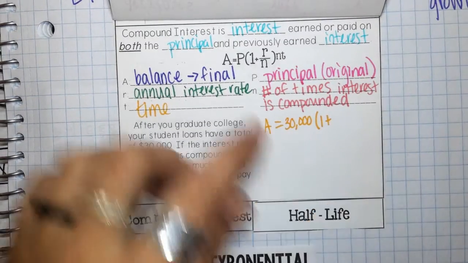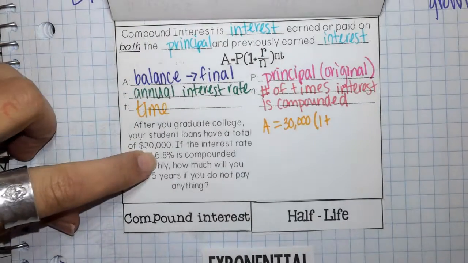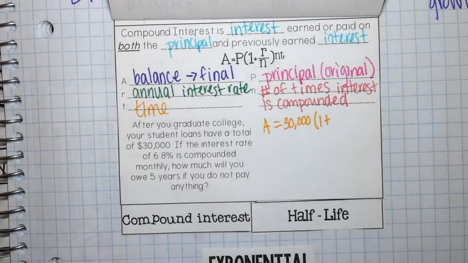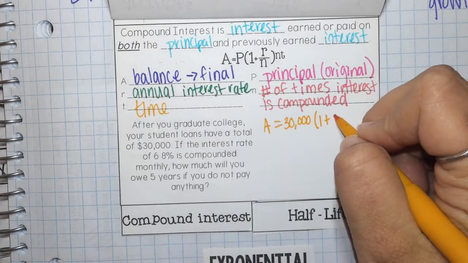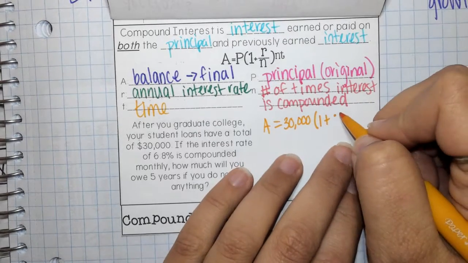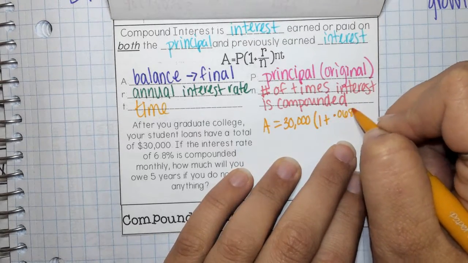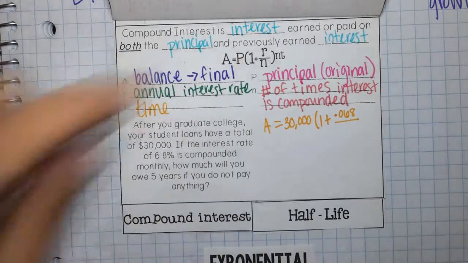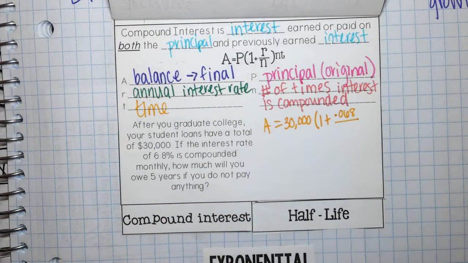Alright, then 1 plus, what's our rate? It was 6.8%. What's that in decimal form? 0.068. Then 0.068 divided by N. What does N stand for? The number of times the interest is compounded.